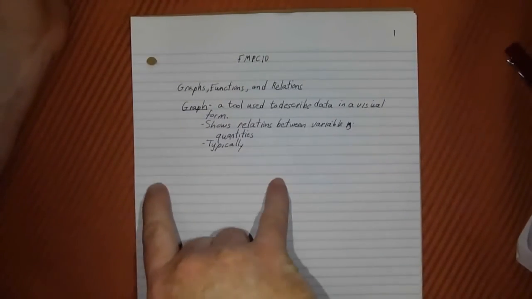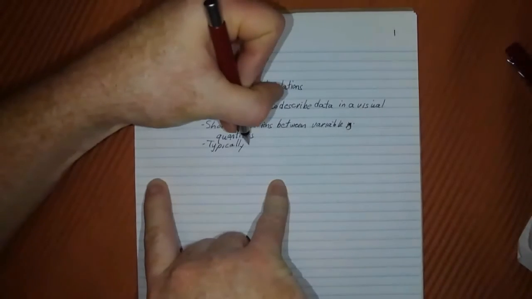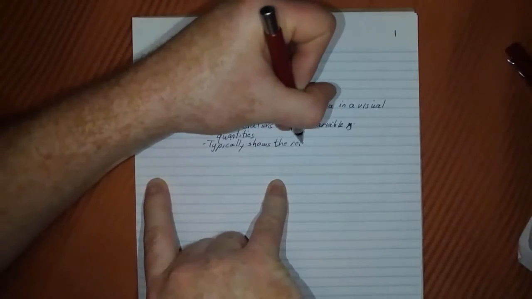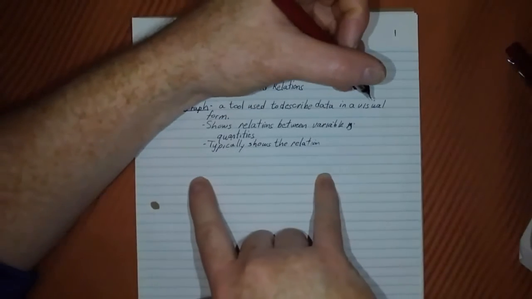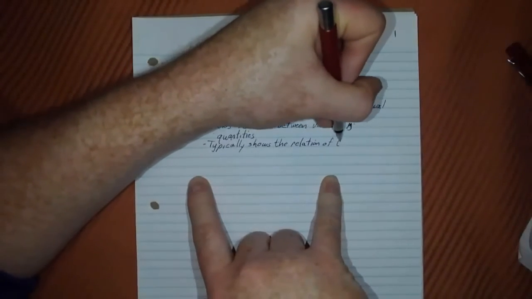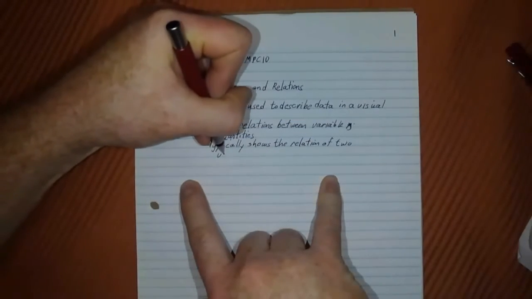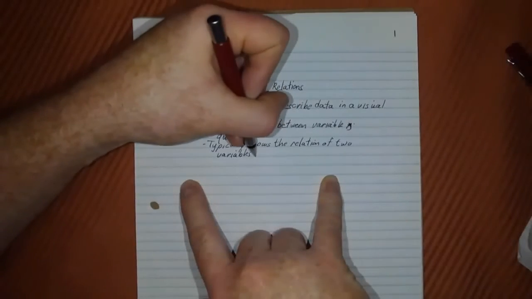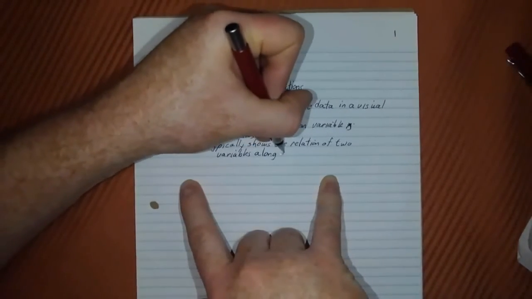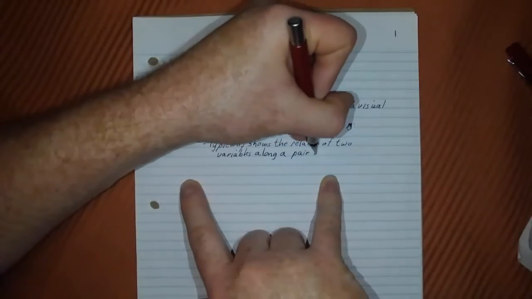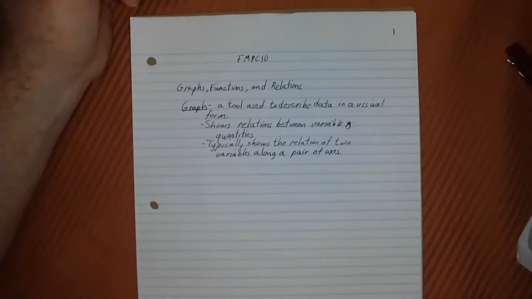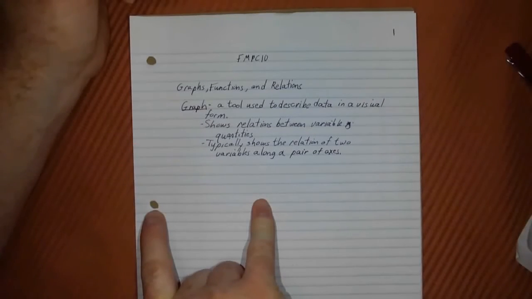Typically shows the relation of two variables along a pair of axes. Axes, A-X-E-S, is the plural of axis, A-X-I-S. Okay.